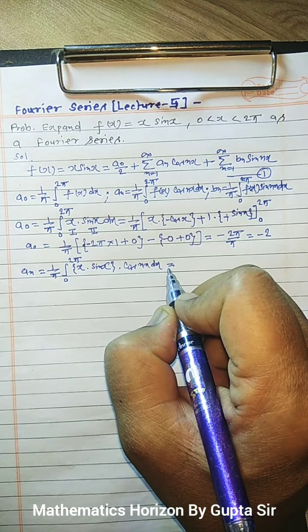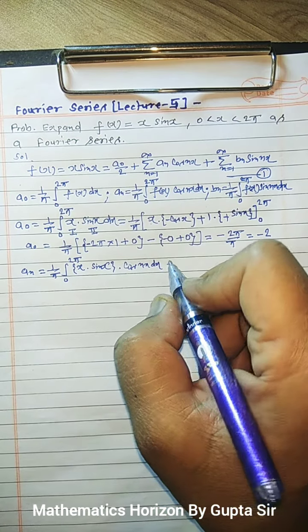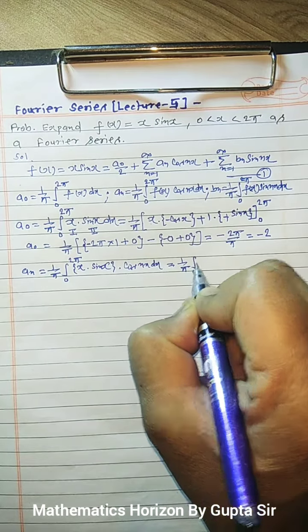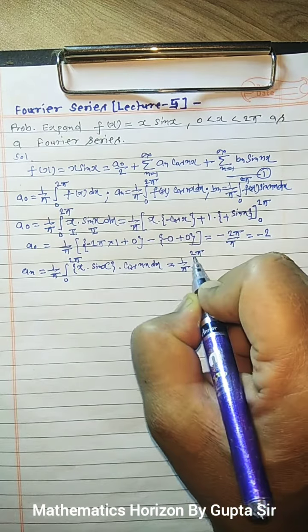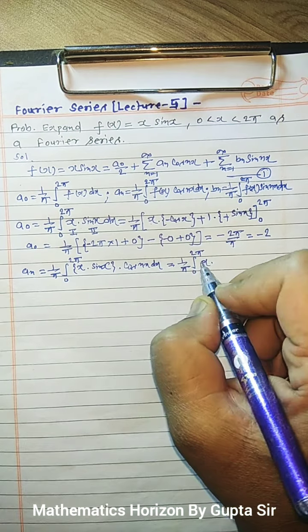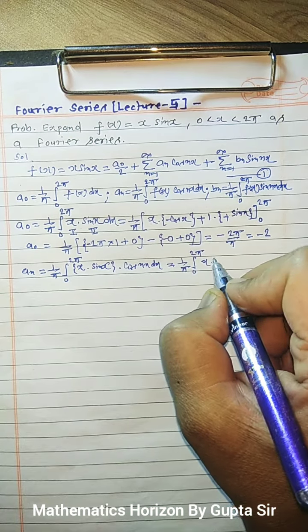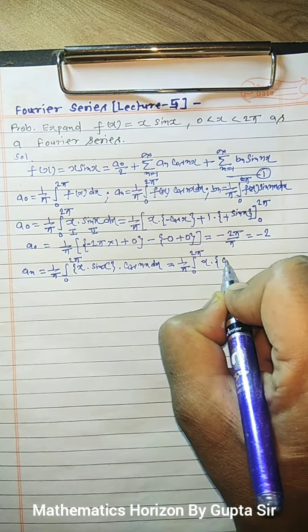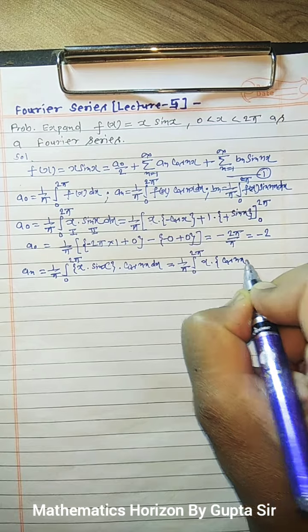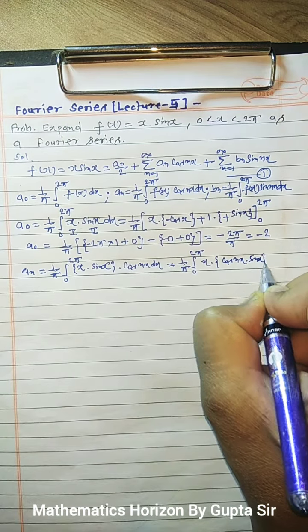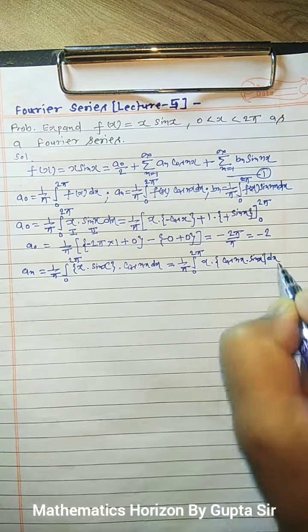That is, we can write it as 1 upon pi integral 0 to 2 pi x into cos nx into sin x dx.